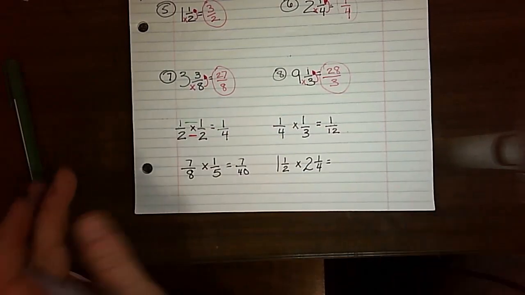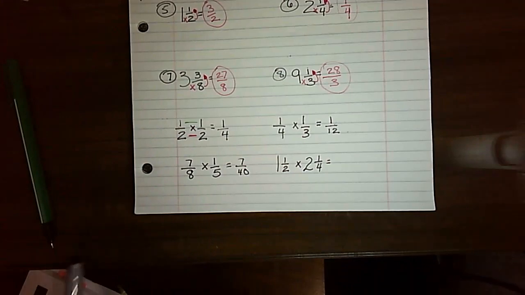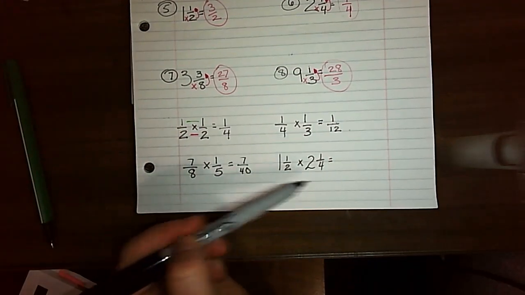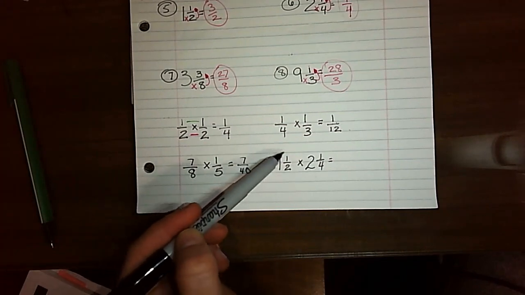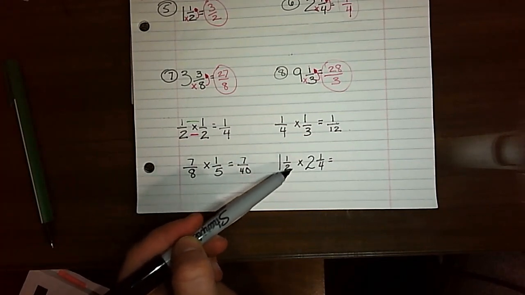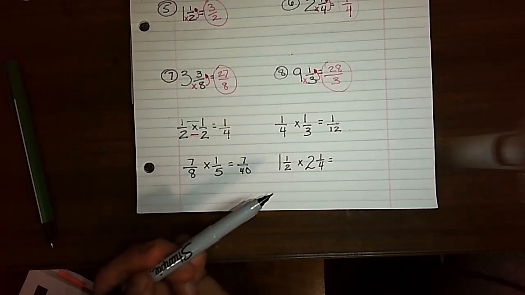So this is where all this improper fraction and mixed stuff comes into play, because I can't actually do this as it is. I actually need to turn each one of these mixed fractions into the impropers that we've seen up here.